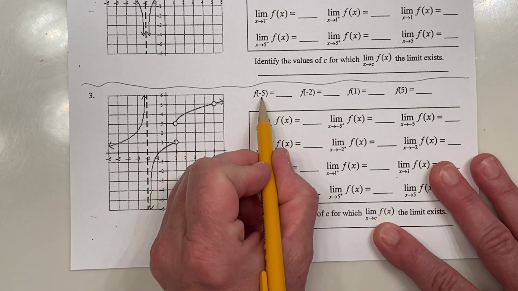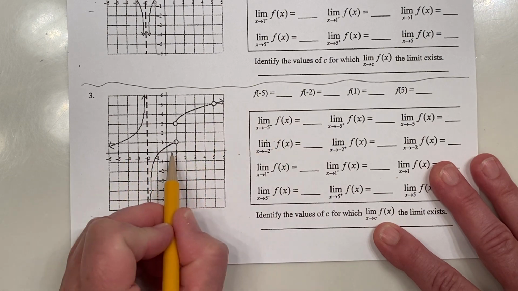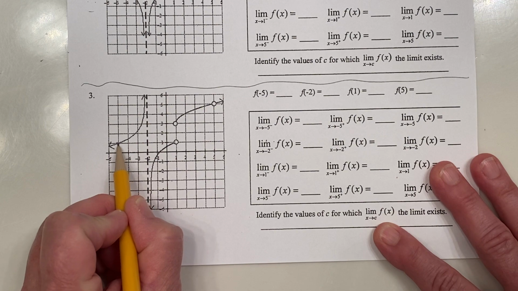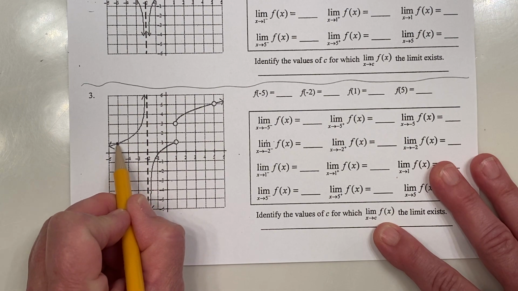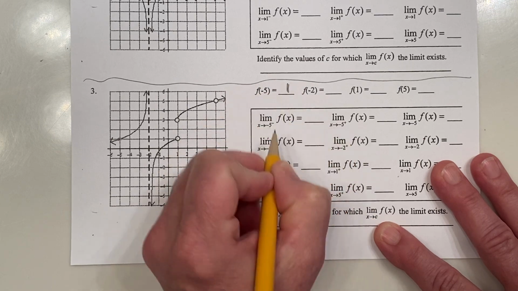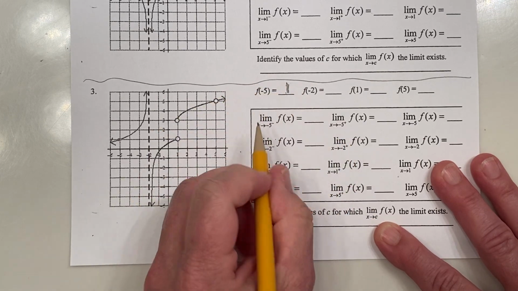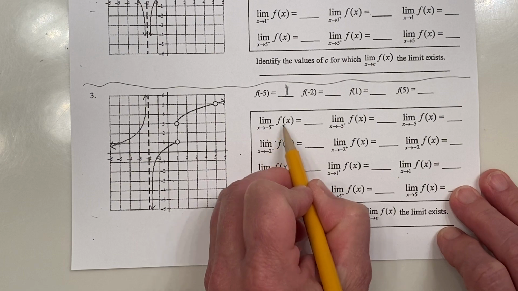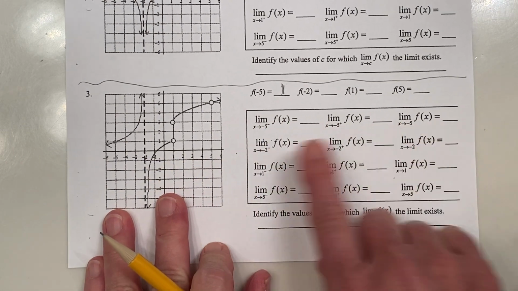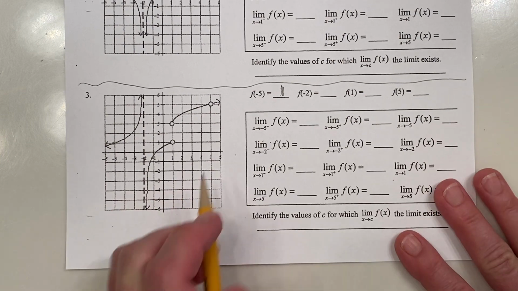All right, so what's f of -5? Well, x equals -5 is over here. If I look up, this part of the graph exists. The y value is 1. We're done. As a matter of fact, I'm going to skip and go down here. Now, instead of doing it in column format, my organization was in row format. So let's go across on this worksheet.